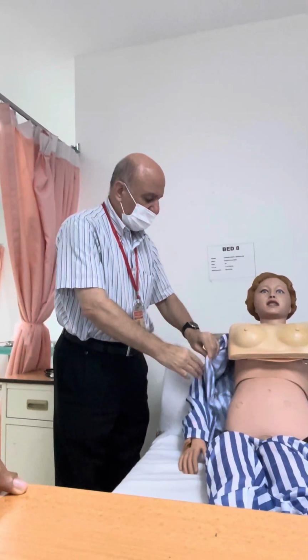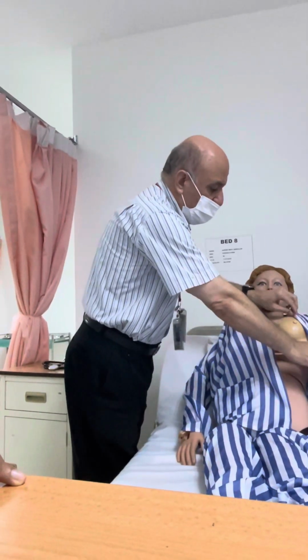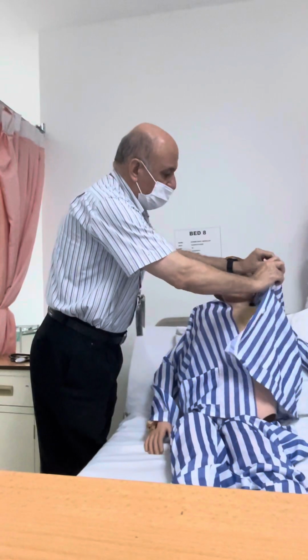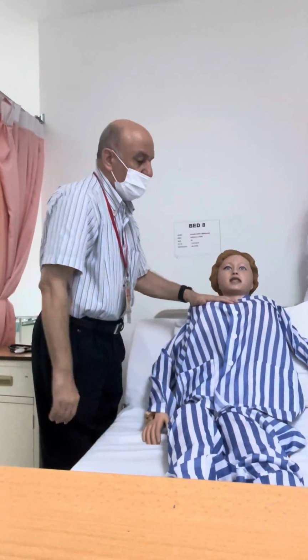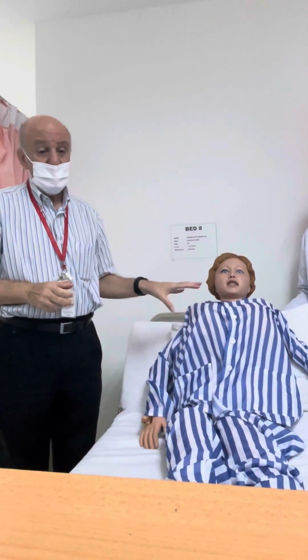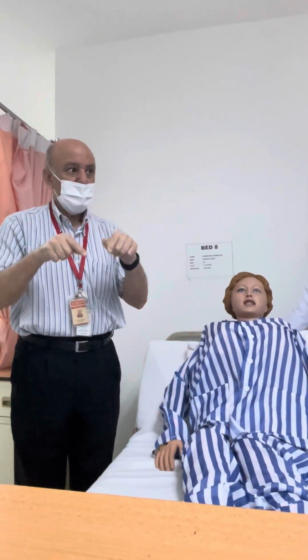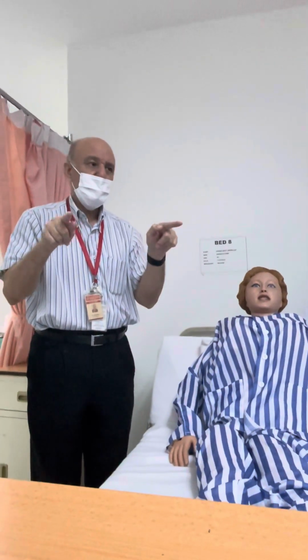Okay. So after we finish, of course we have to thank the patient. We cover her up, and then we document what we have seen. The way to document the lumps, usually we make a drawing of both breasts. I'm sure you have seen that in the hospital notes.